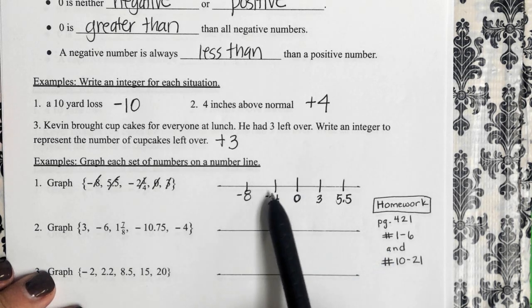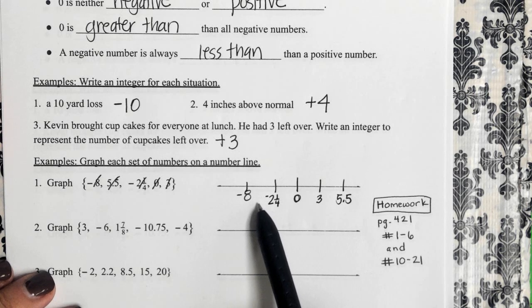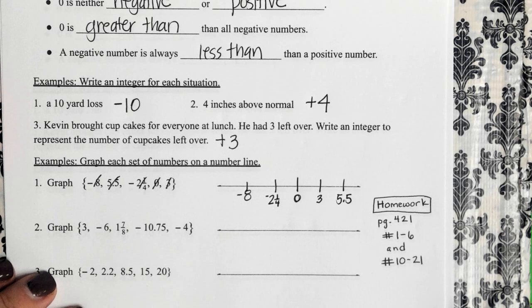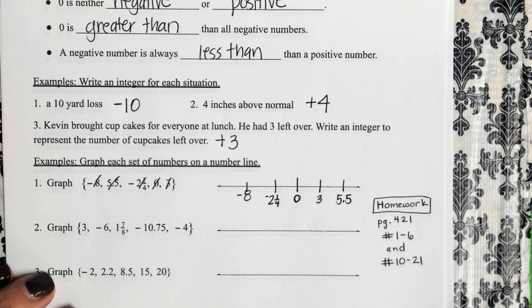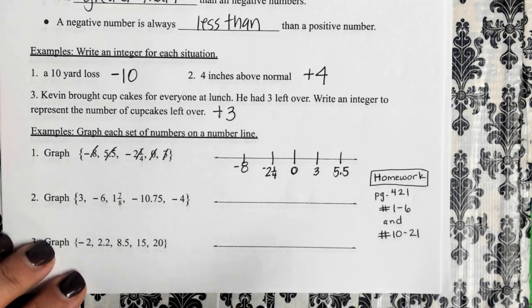Now, we will do this later this week when we compare them. Which one is greater, negative 8 or negative 2 1/4? Very good, because it's less negative. Would you rather owe someone $8 or $2.25? That has a greater value, okay? All right, let's try the next one.